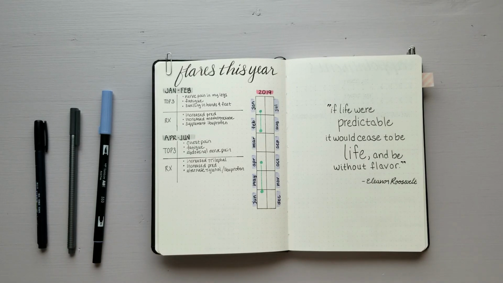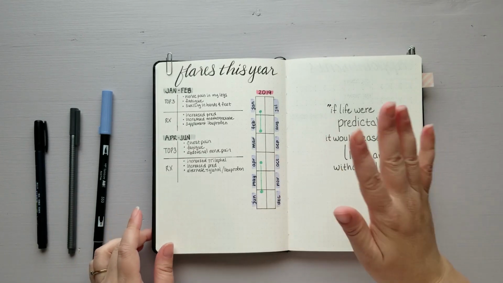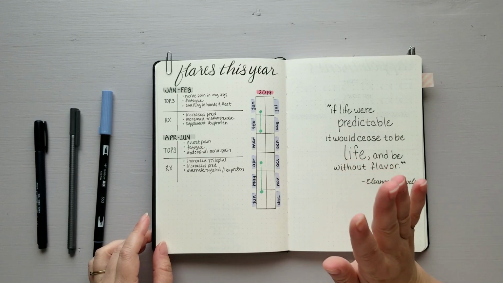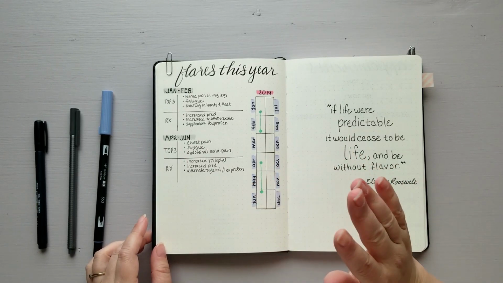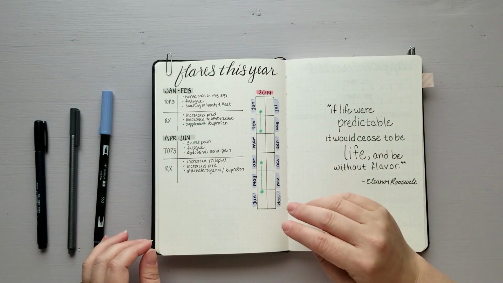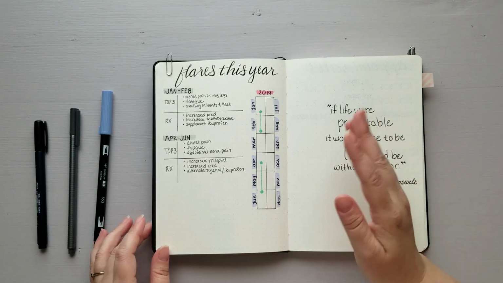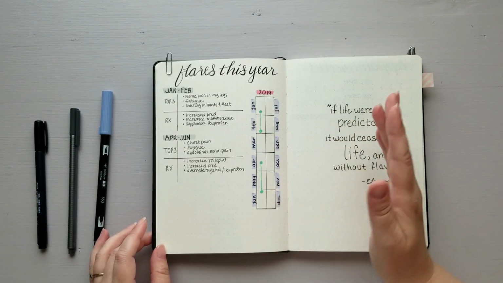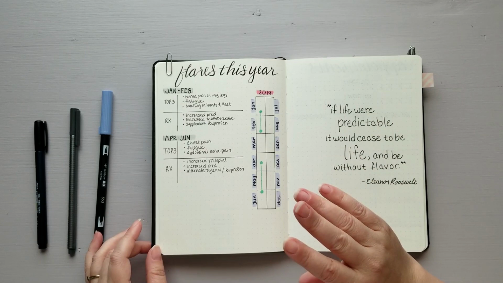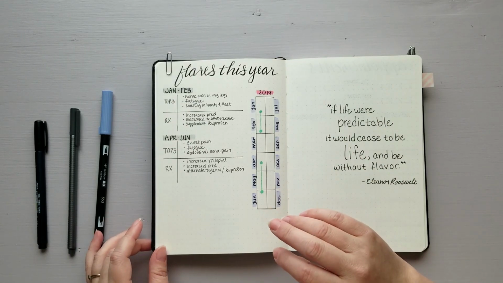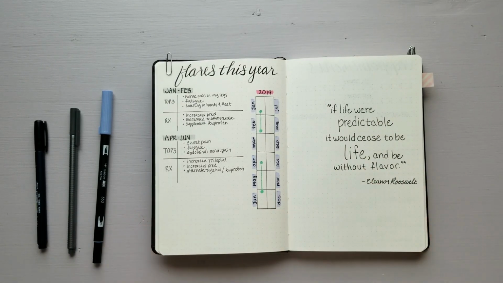If you're not familiar with the term bullet journal, it's basically a method of planning that was created by a man named Ryder Carroll, and I really recommend heading over to Ryder's site just to get more information about it. You can also pick up his book, which is awesome, and it really goes through the philosophy behind the method. You can find links to all of this below.